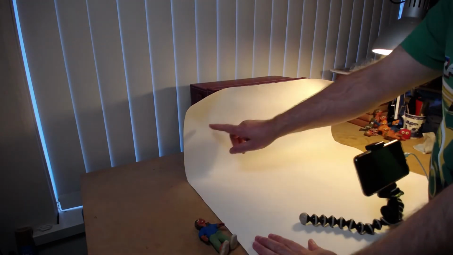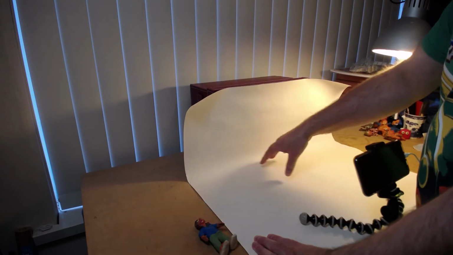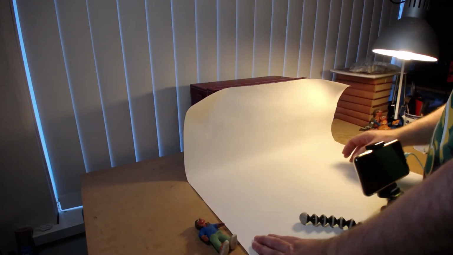This would be the stage area, and the set dressing would be behind. It wouldn't be too much obscuring the actors in this area, but there might be bits and bobs around that really help to tell the story, help to tell where that scene is located.